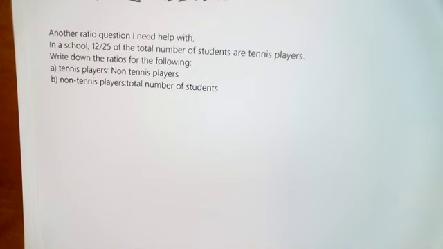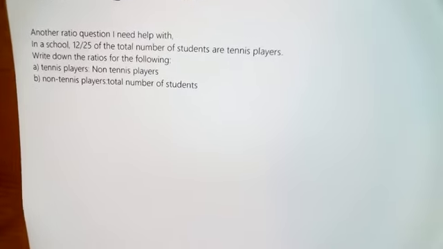Just had this really great question about ratios. Let's take a look at it. As the exam's tomorrow, it's probably a good idea.